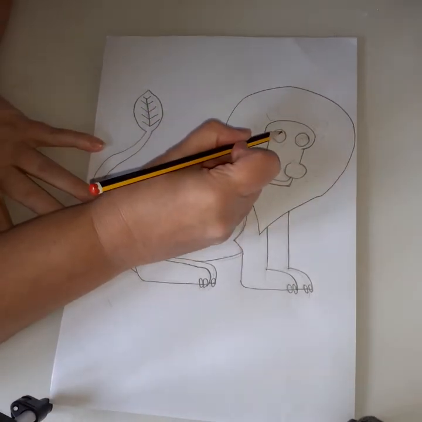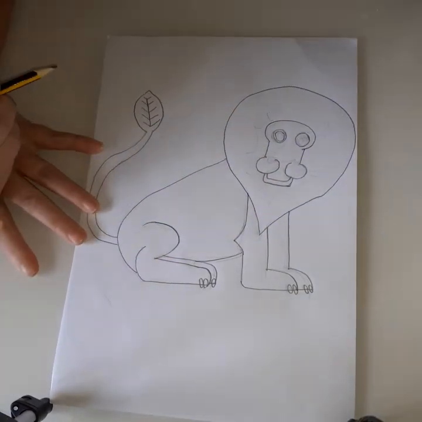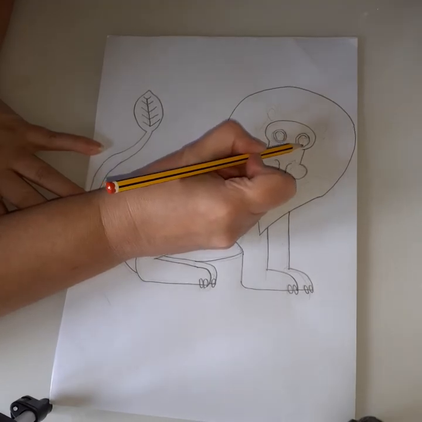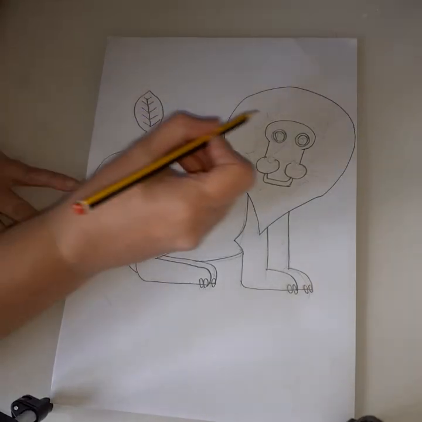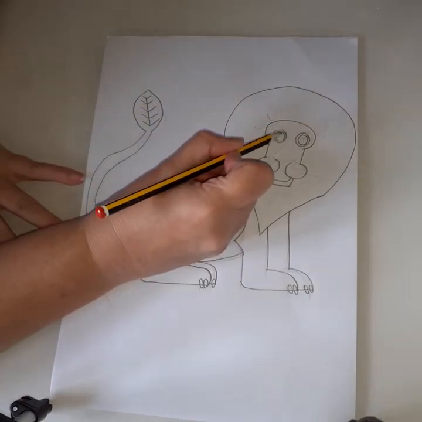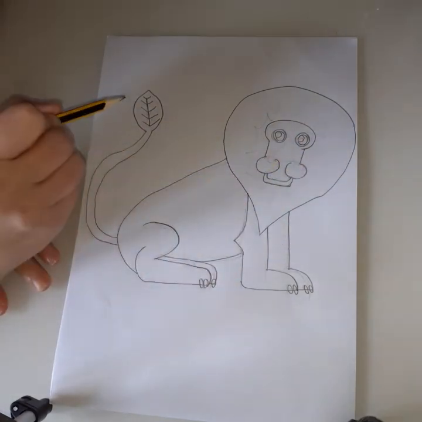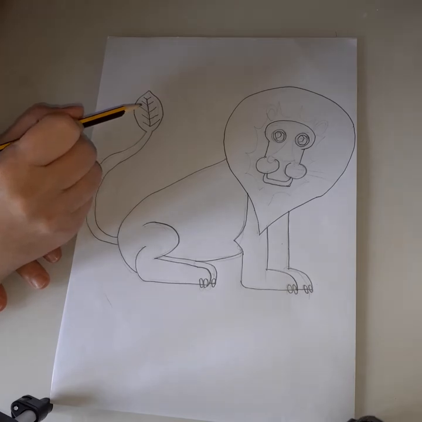Okay, next we're going to come inside there and do another circle, really quite small. Tricky, that one. Then we're going to come in, do a happy face, in, do a happy face. Okay, they're going to be the pupils.